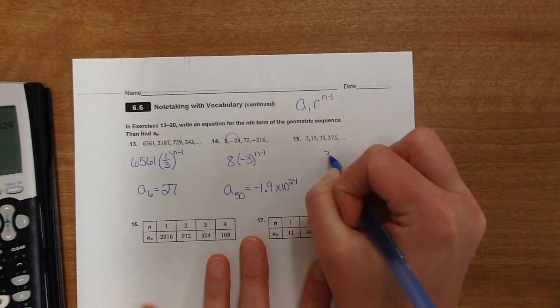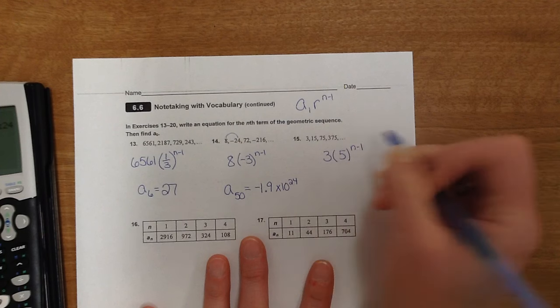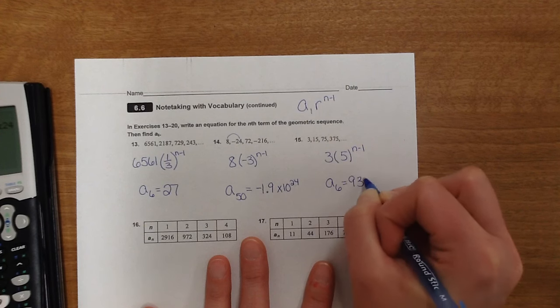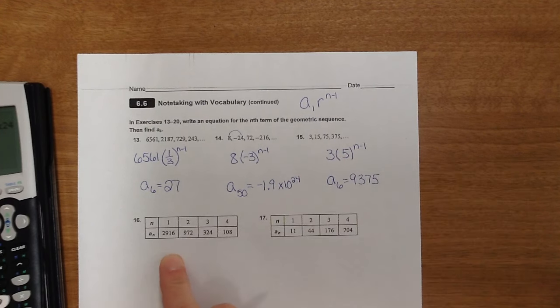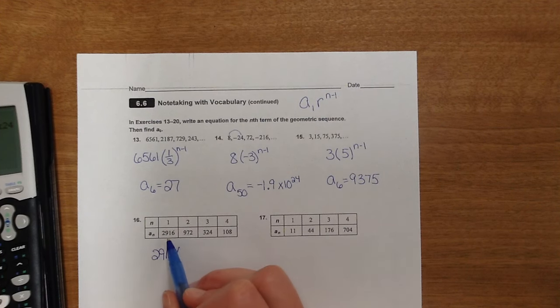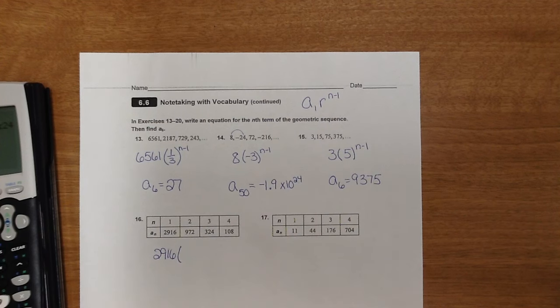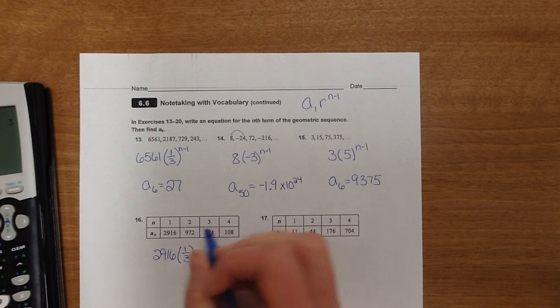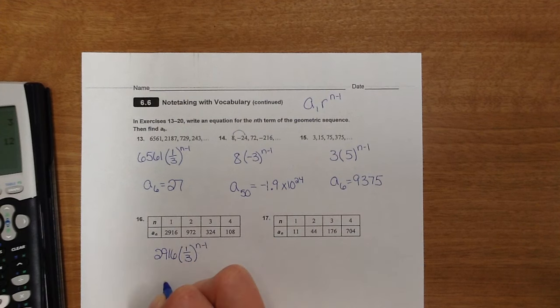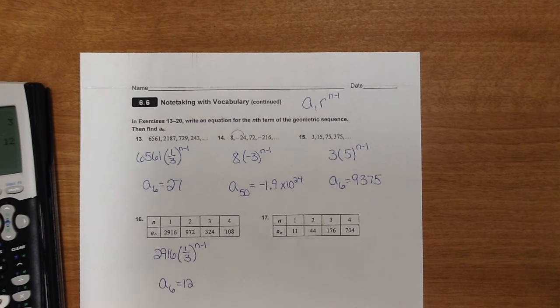The formula should be 3 times 5 to the n minus 1, and then if you do the sixth one, if you plug the 6 in there, you'll get 9,375. Down here, the first number in the pattern, and then notice it is going down by a third, correct? Dividing by 3. Sorry, I just didn't write that one down. Yep, so it's going down by a third, so I've got to do 1/3 and then n minus 1. Sorry, I thought I had these written down. So I'm doing it to the 6th, so that means a sub 6 would be 12.